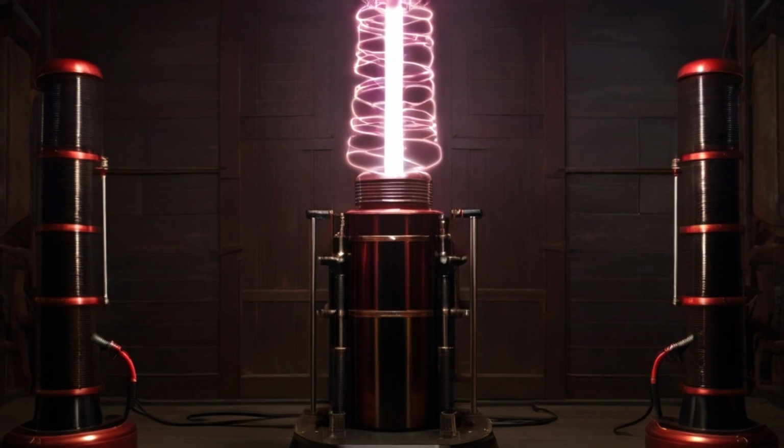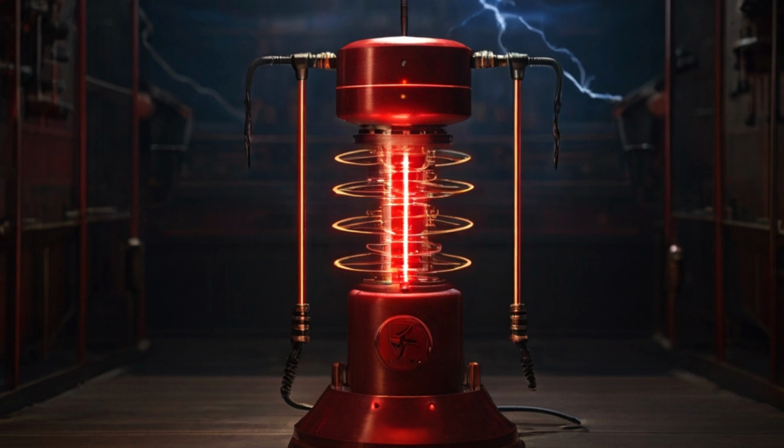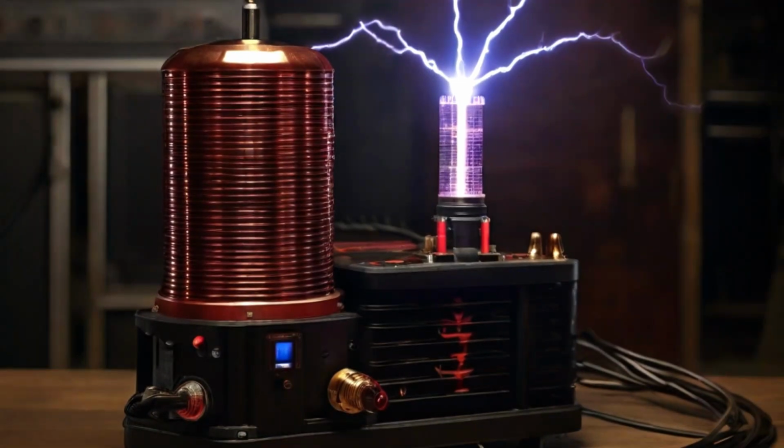Primary circuit. The Tesla coil consists of two electrically coupled resonant electric circuits, the primary and secondary circuits. The primary circuit is connected to a power source, typically an alternating current (AC) power supply transformer. The primary circuit includes a capacitor and a primary coil (inductor).